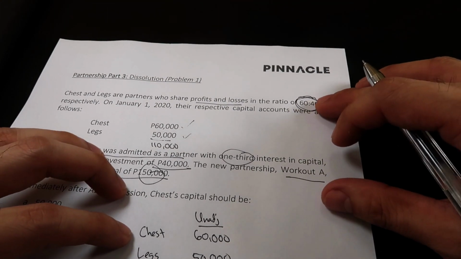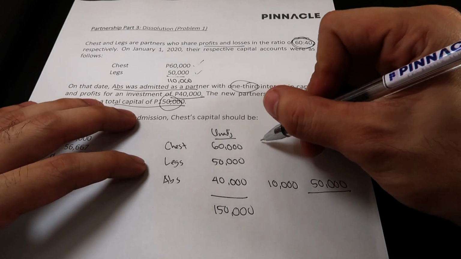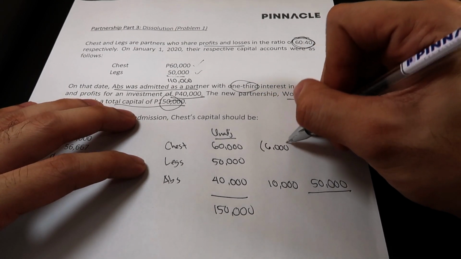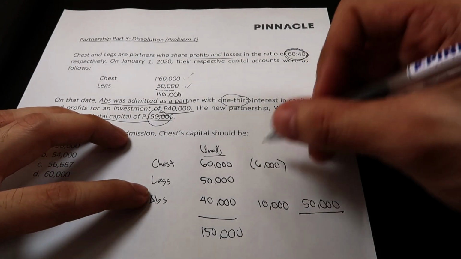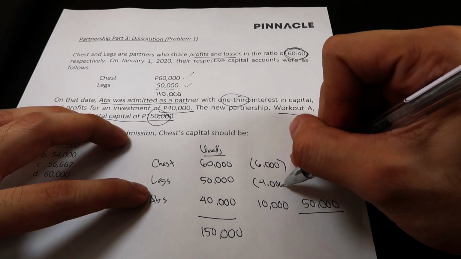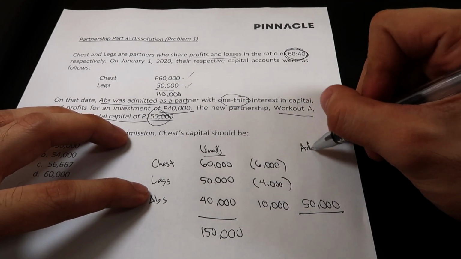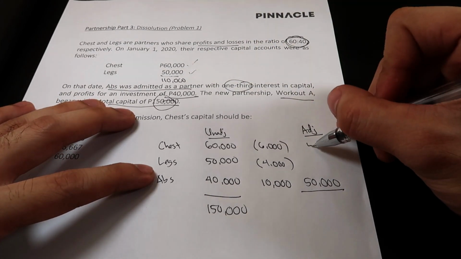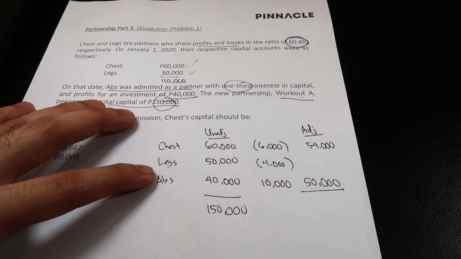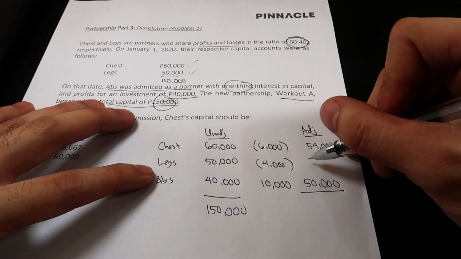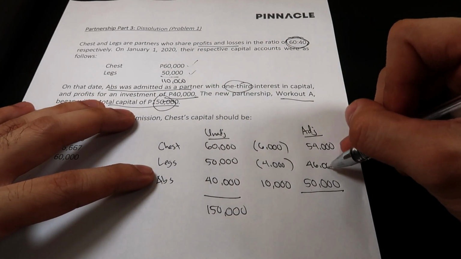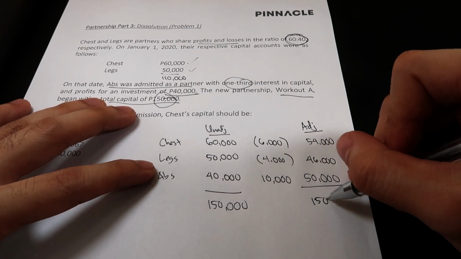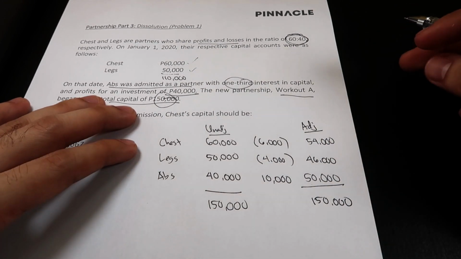10,000 times 60%, 6,000. For Chest, minus 6,000, right? And then for Legs naman, minus 4,000. Alright, so the adjusted capital balances of the three partners are 60 minus 6,000, this is 54,000. 50,000 minus 4,000, this is 46,000. Total capital of 150,000. Okay?